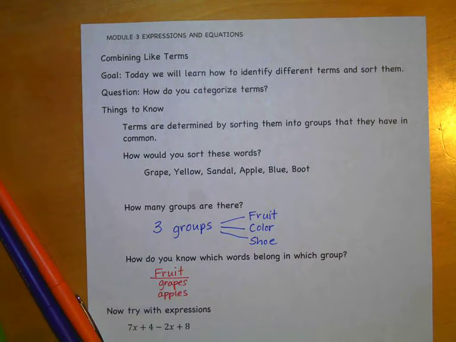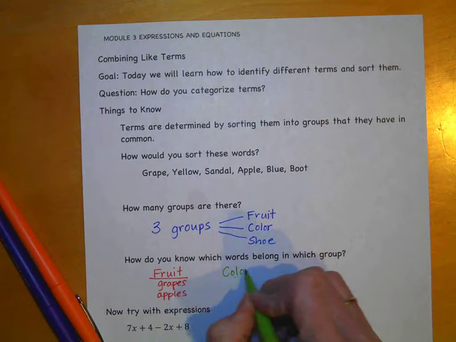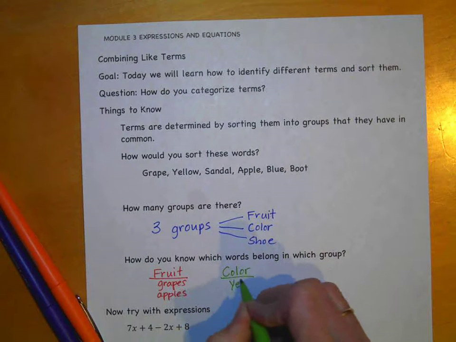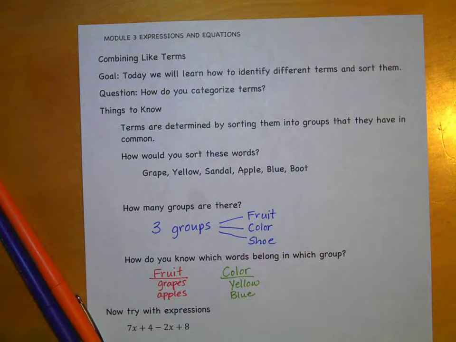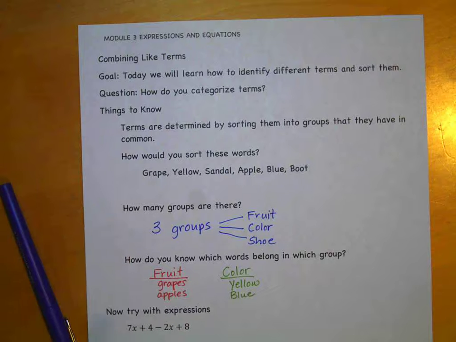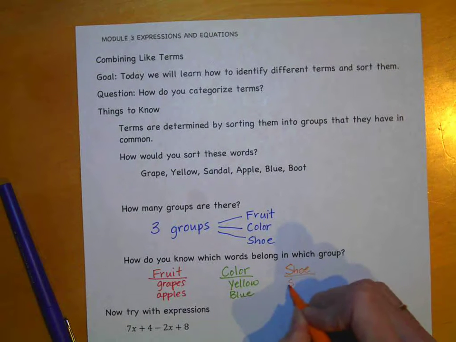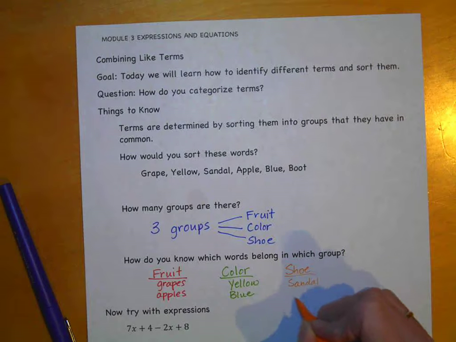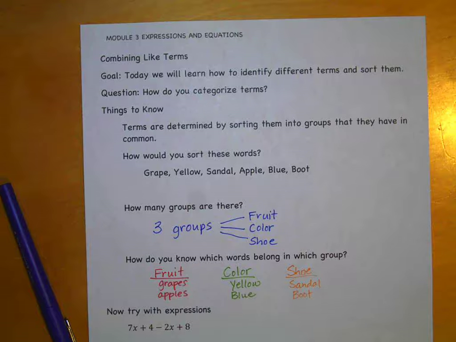My color group has yellow and blue under it. And the shoe group has a sandal and a boot. That's how I was able to identify which words belong to which groups.